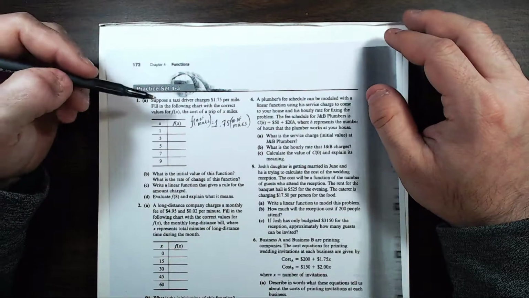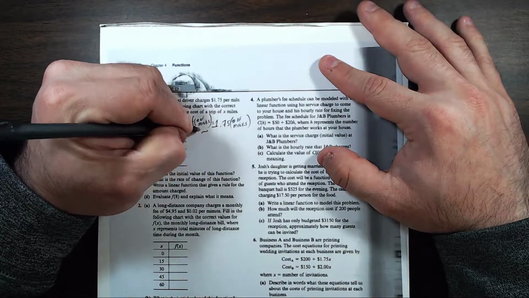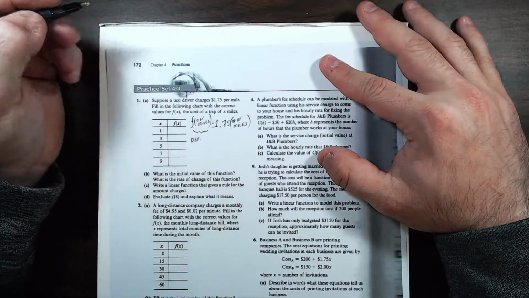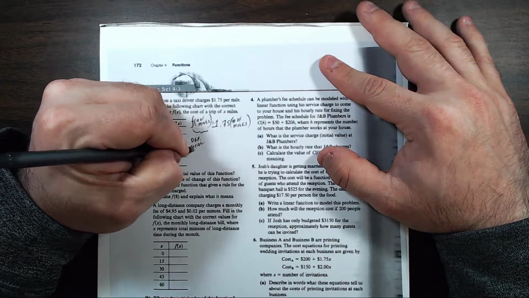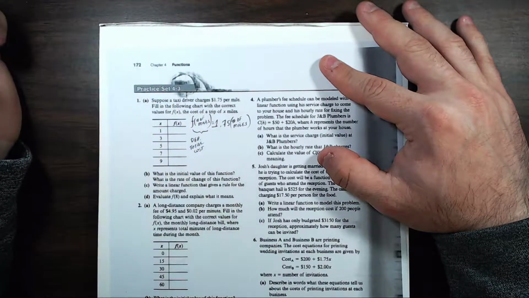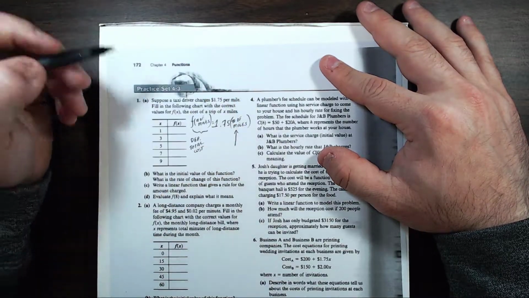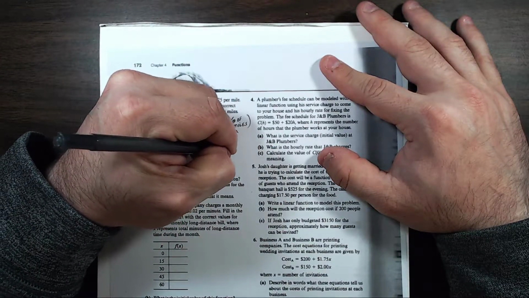So this is the dependent variable, that's the cost of the trip, the total cost. And the independent variable, what's being represented by x in this problem, is the number of miles.